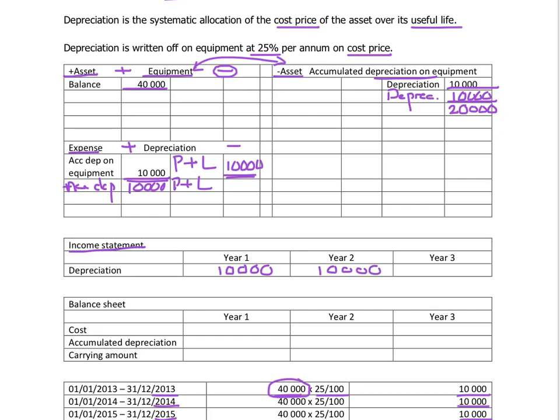In the balance sheet, at the end of the first year, the cost price remains the same. So the cost price doesn't decrease. It remains 40,000. At the end of year 1, we've written off 10,000 rand depreciation. So we deduct the 10,000 and we say that the carrying amount, so what is this asset worth at the end of the first year, is 30,000 rand.